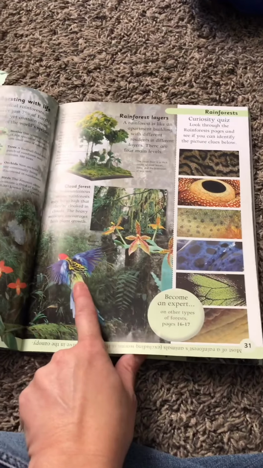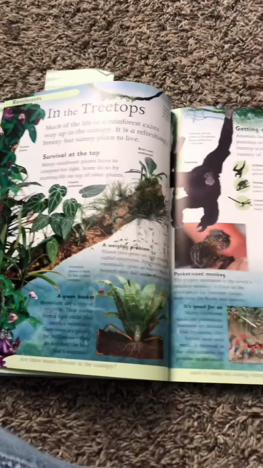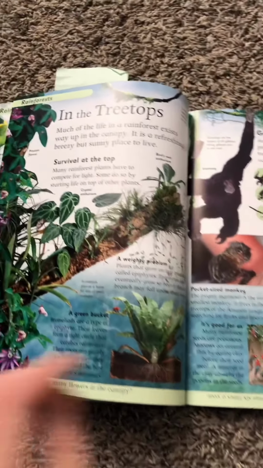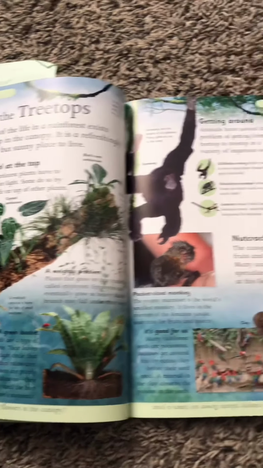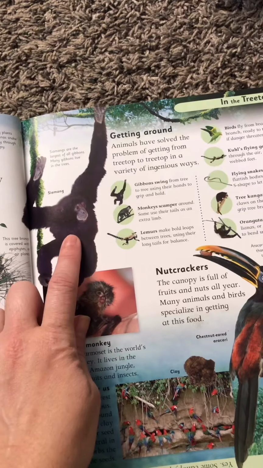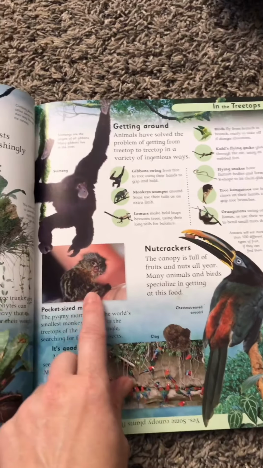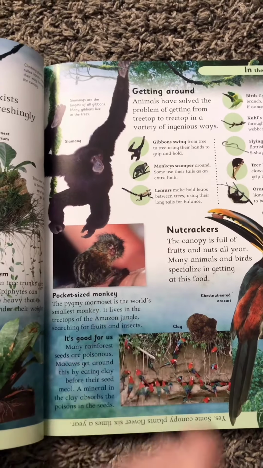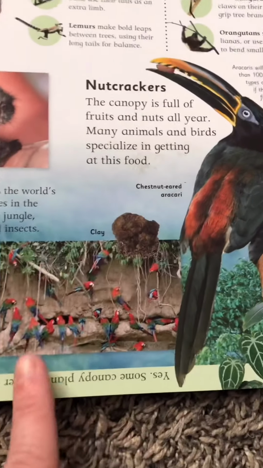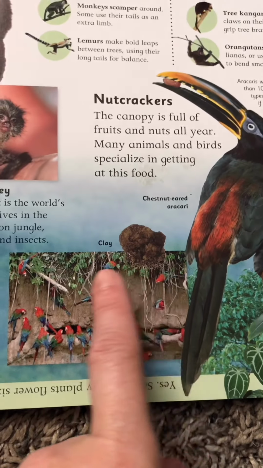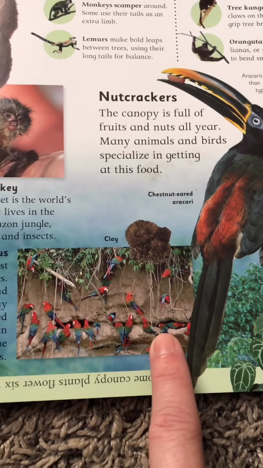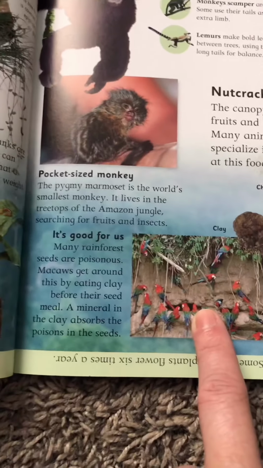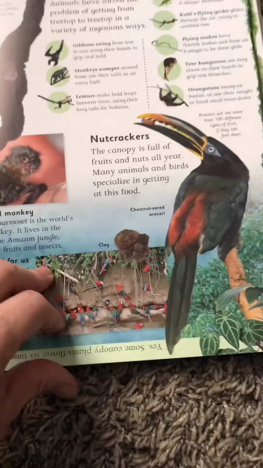All the pretty tropical birds that we see, like the macaws and parrots, are found naturally in the rainforest. Even plants grow on the branches of the trees. Here's some more. There are so many species of monkeys. Look at this one right here, a pocket-sized monkey. How cute is that? Here are the macaws I was talking about. You might have seen one macaw in a bird cage, but look at this. Could you imagine going somewhere where you just saw a whole bunch of macaws flying around together?